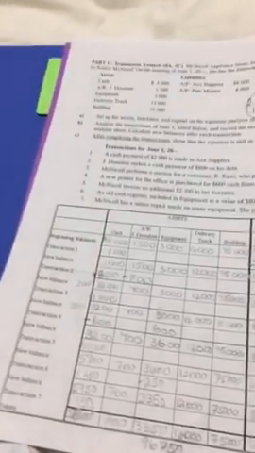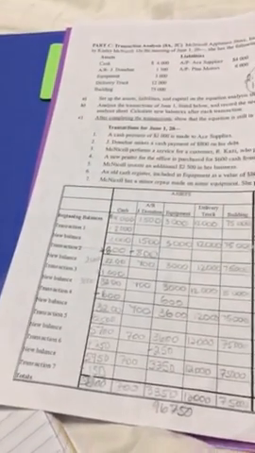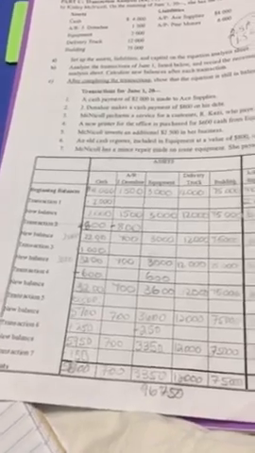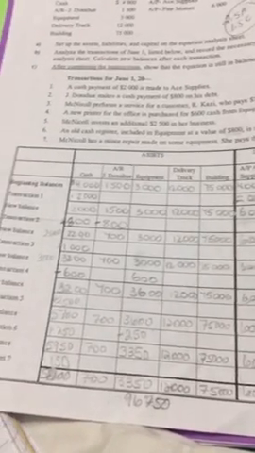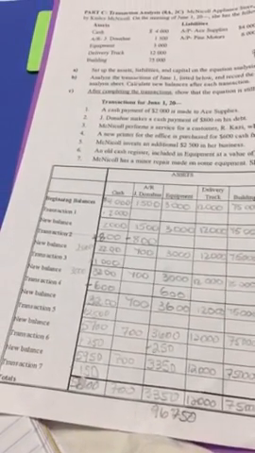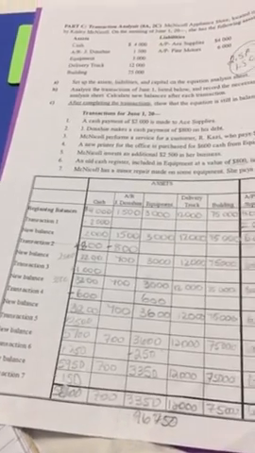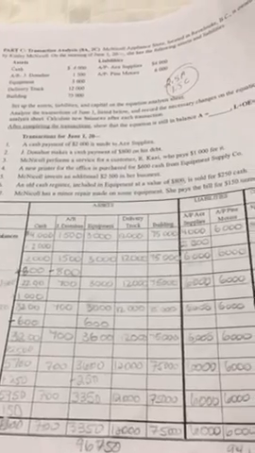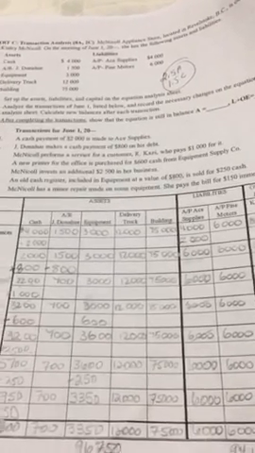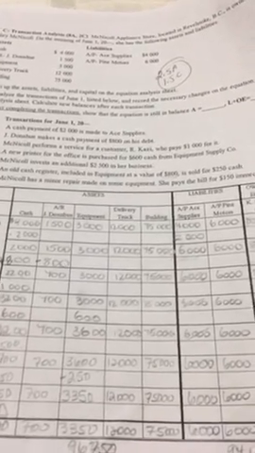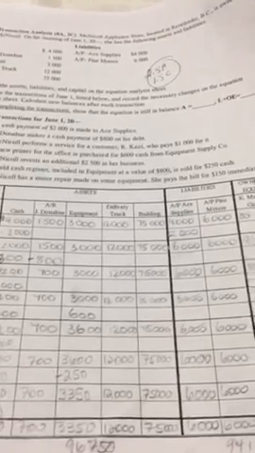I made an addition error with mine on that one. And then to transaction 3, McNicole performs a service for a customer, R. Kazi, who pays $1,000 for it. That one should have reduced owner's equity because there has to be a double entry.